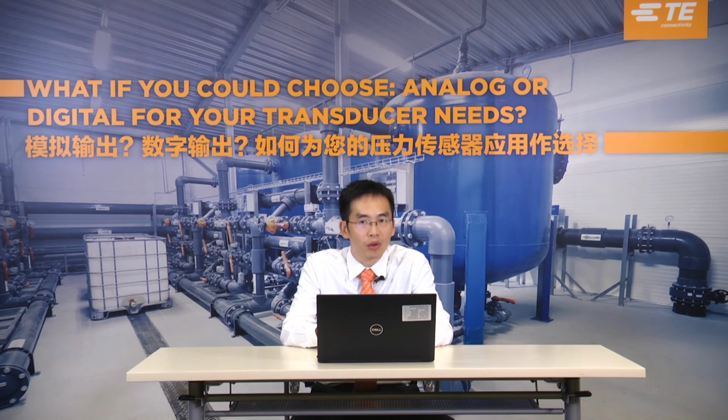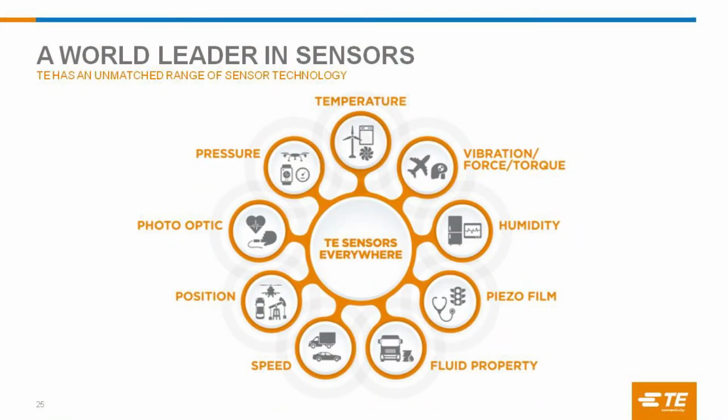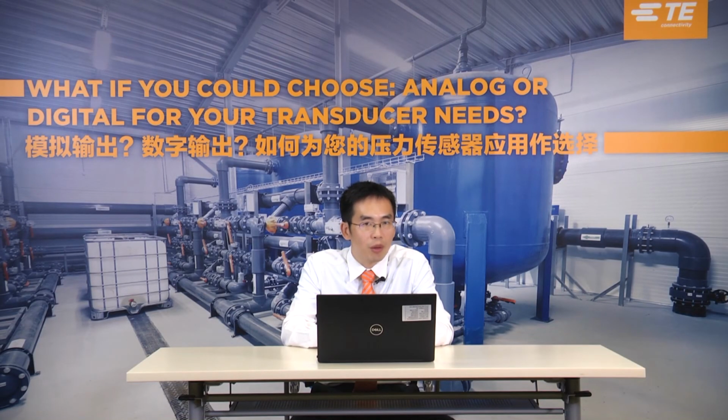So we are not only offering pressure sensors, but also humidity sensors, temperature sensors, position sensors, and photo optics. We are the one-stop shop for you. We should be the first choice of your sensor partner.